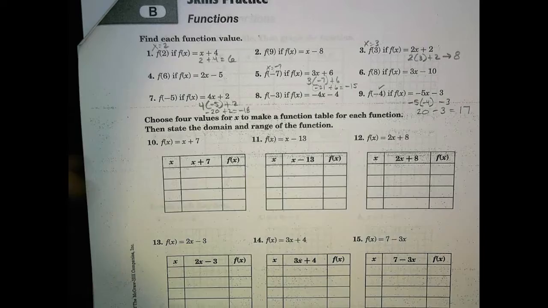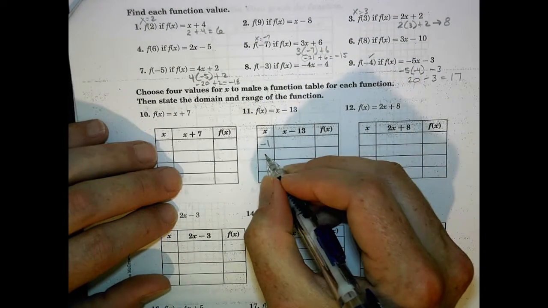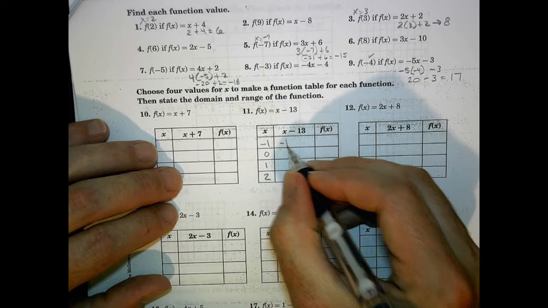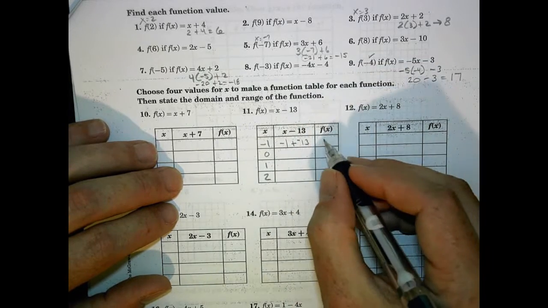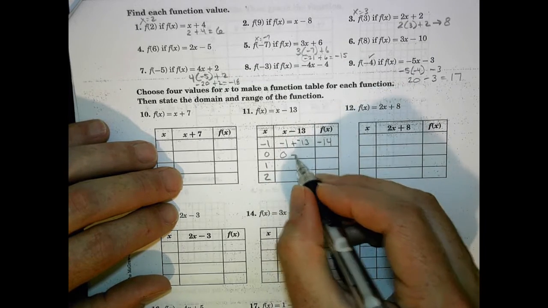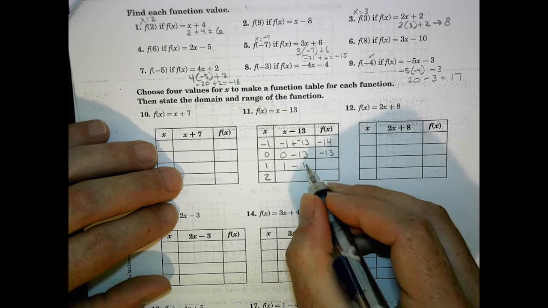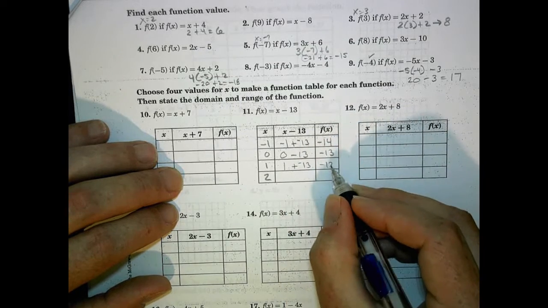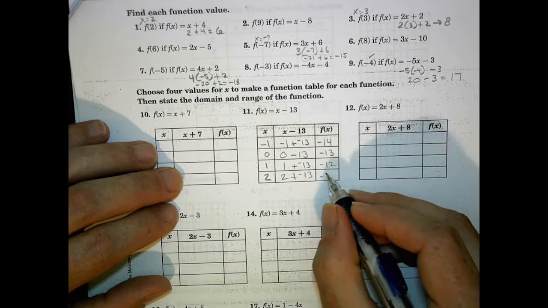All right, just plugging them in and seeing how that works there. For the next part here, we're going to go ahead and just put our values in, negative 1, 0, 1, and 2, and then we plug it in and see. So negative 1 minus 13, we're going to add the opposite. The signs are the same, so I find the sum and keep the sign the same. Next one, 0 minus 13 just becomes a minus 13. 1 minus 13, I'm going to change it to add the opposite, so I end up with a negative 12. And then 2 plus a negative 13 becomes a minus 11.